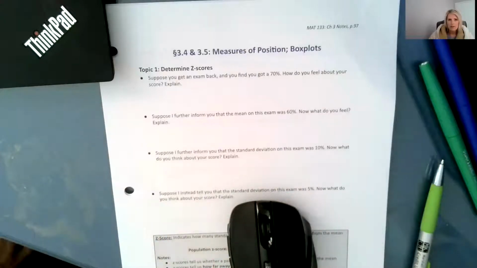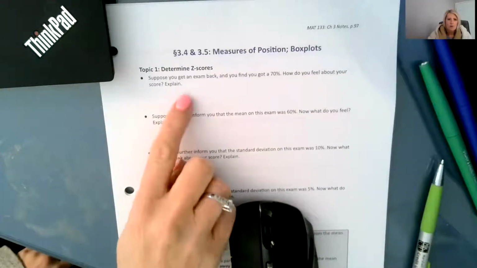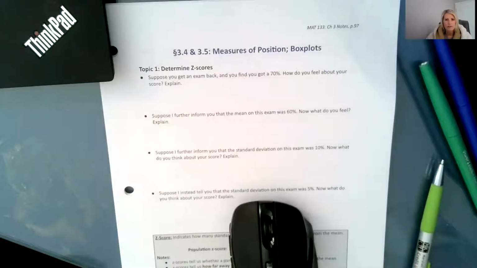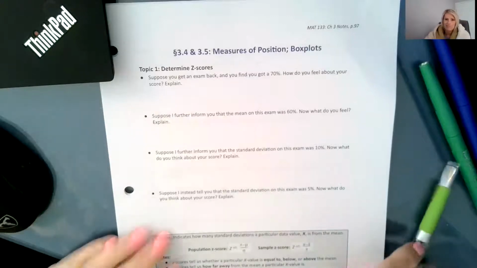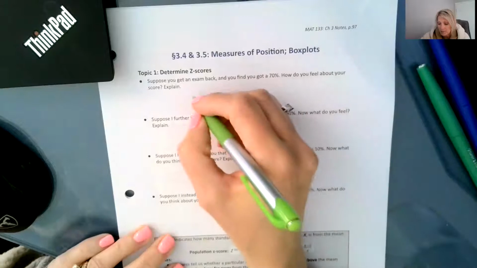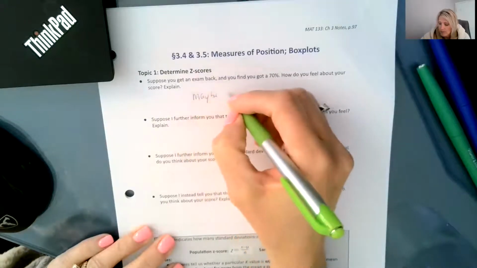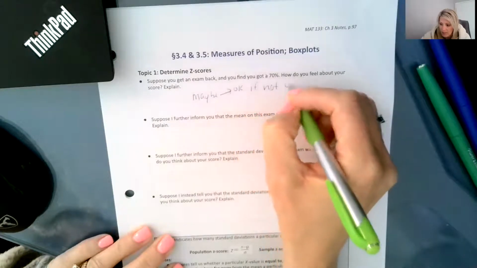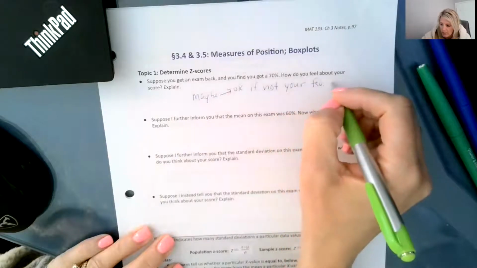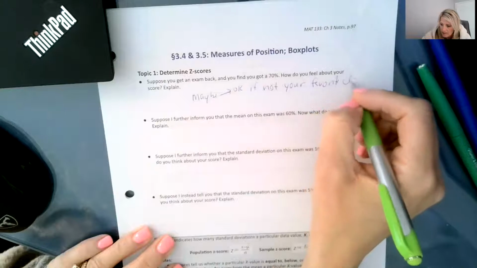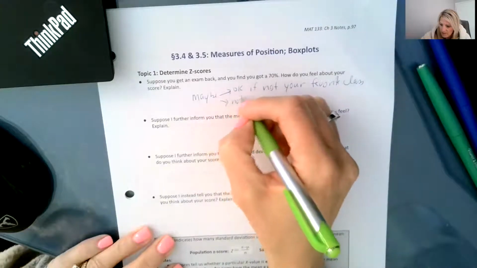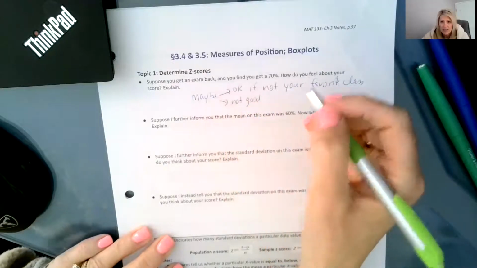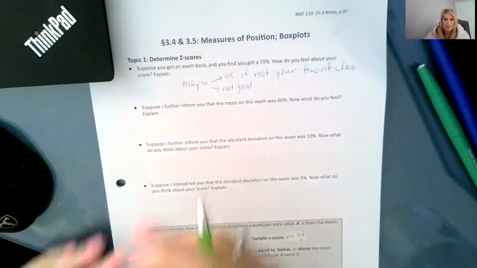So we're going to start thinking about something called Z-scores. It says, suppose you get an exam back and you find out you earned a 70% on the exam. How do you feel about your exam score? Most people probably wouldn't feel great. Maybe okay if it wasn't your favorite class. Not good if you're needing to get really high grades to get into, say, the nursing program.